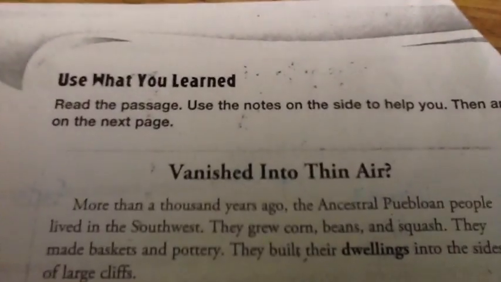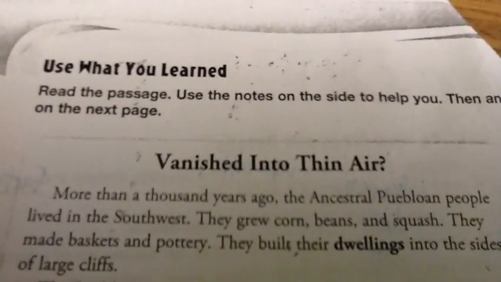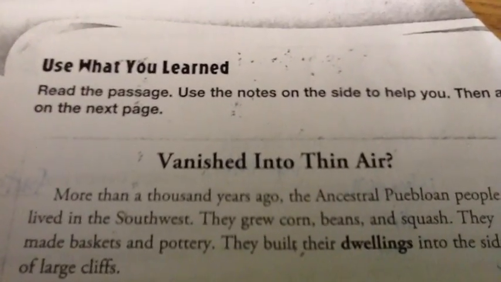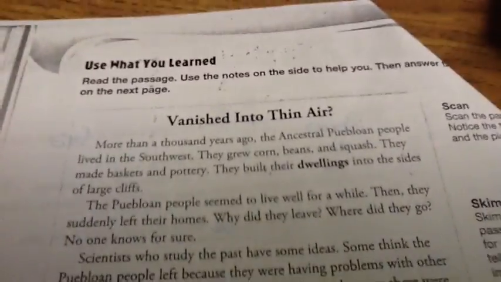The title is Vanished into Thin Air. Interesting that they include that question mark there. So I bet this is going to be about whether or not someone actually vanished. Our image here, though it's difficult to see, looks like there are some rocks around and maybe some people that were there. So I think that this could be about some ancient people.